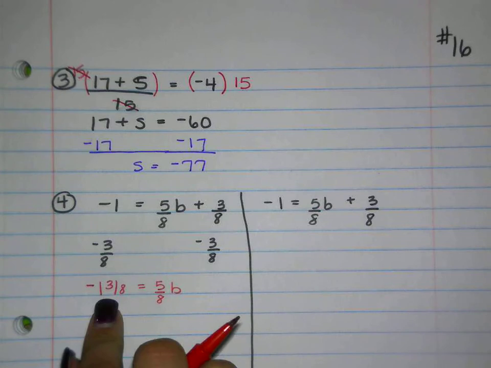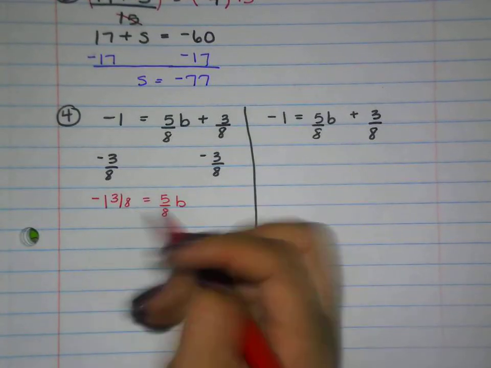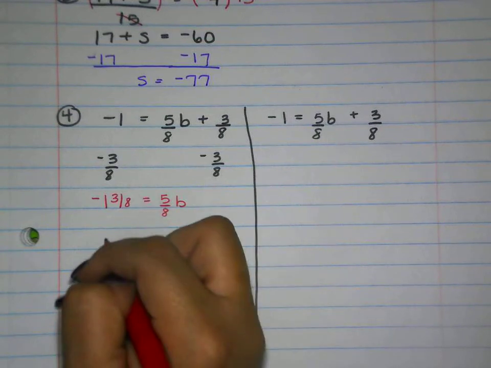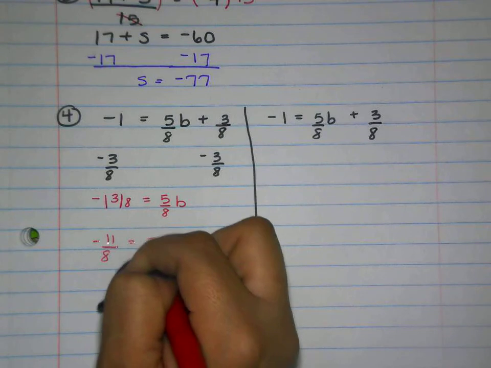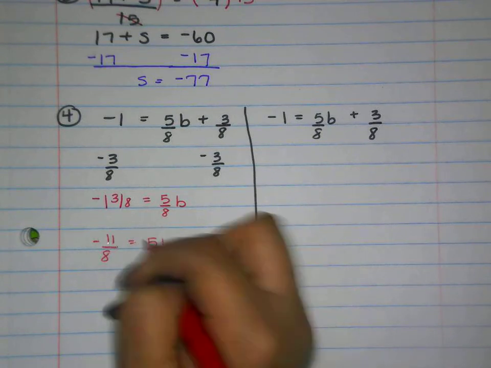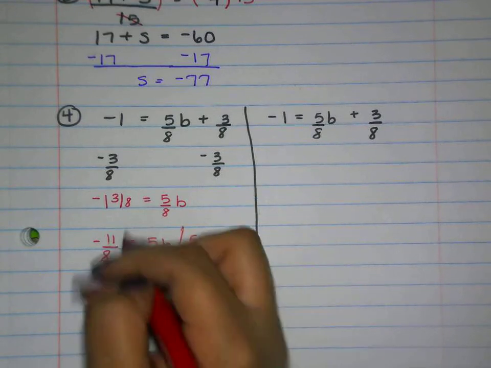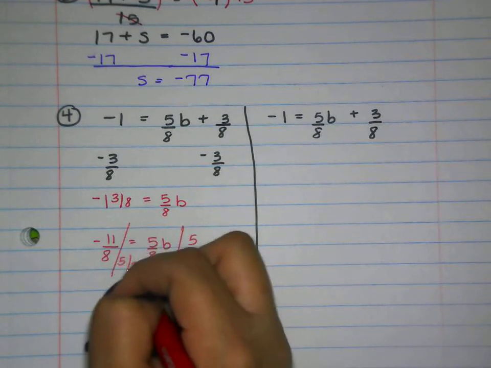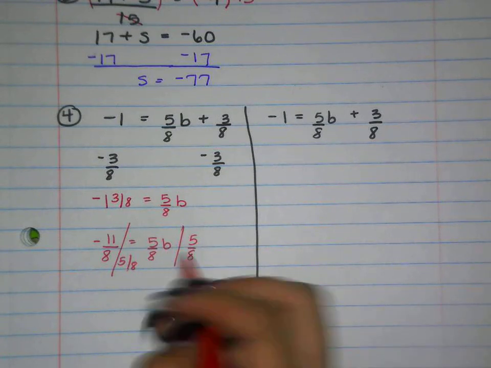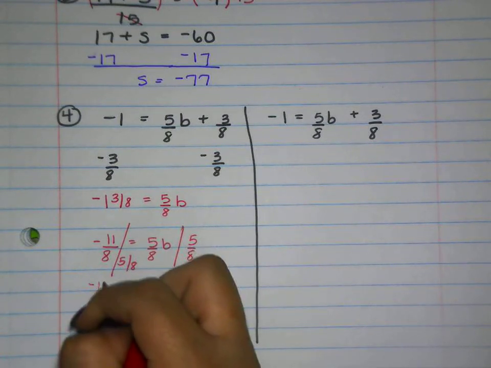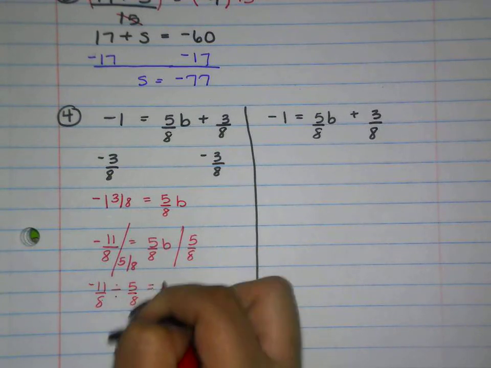I'm going to turn this mixed number into an improper fraction. 8 times 1 is 8 plus 3 is 11. This becomes a negative 11 over 8, which is equal to 5/8b. I know that I need to divide everything by 5/8. So divide everything by 5/8 to isolate the variable. We're going to divide because it's attached to the b by multiplication. So this becomes a negative 11 over 8 divided by 5 over 8, which is equal to b.